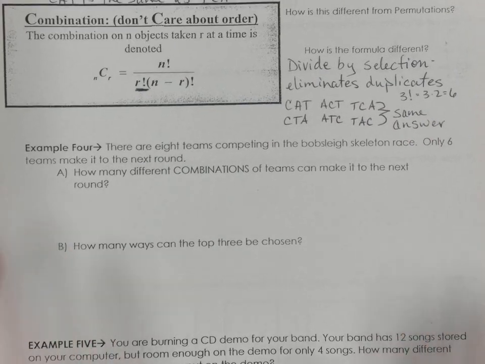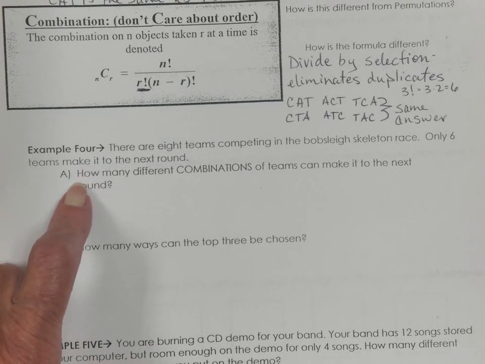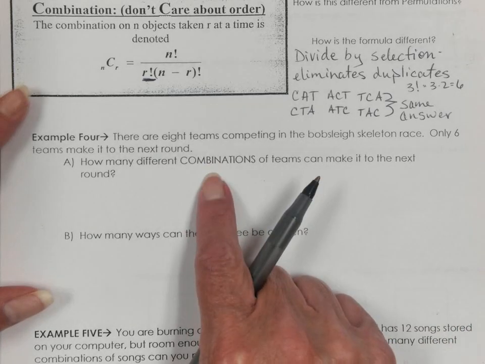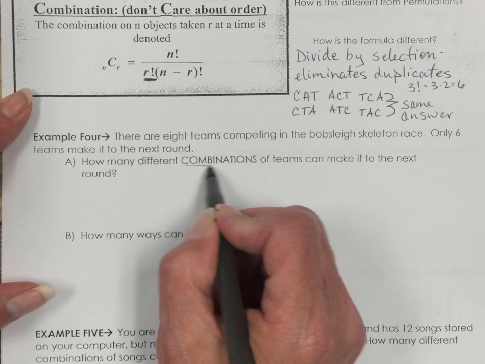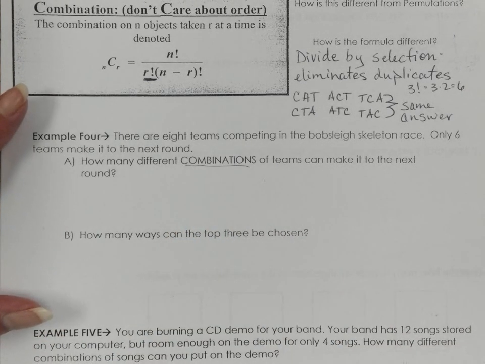So let's take a look. There are 8 teams competing in that bobsled race. Only 6 teams make it to the next round. Okay? Don't care as long as I'm part of that 6, because advancing first versus advancing 6, there's no difference. It's all the same advancement. Okay? This one, our problem is nice to us because it gives us the word combinations. So how many different combinations of teams can make it to the next round?